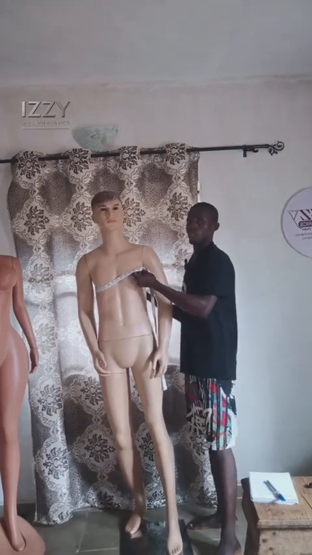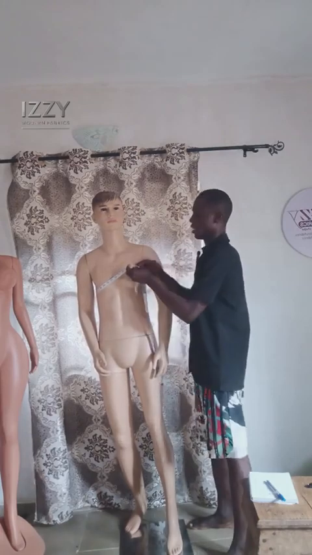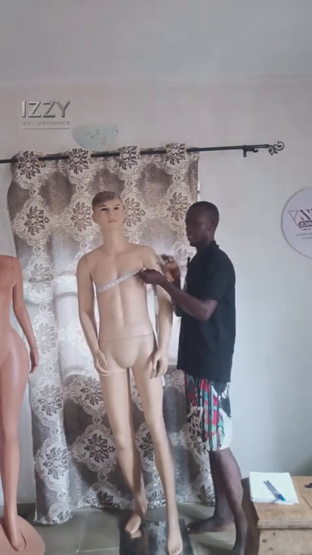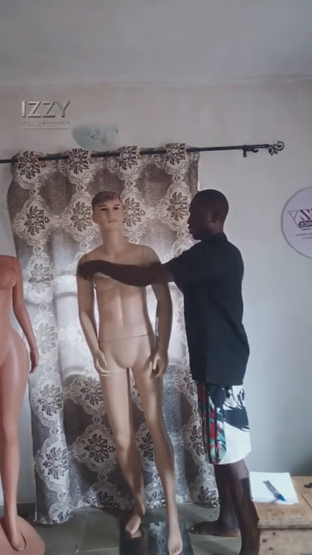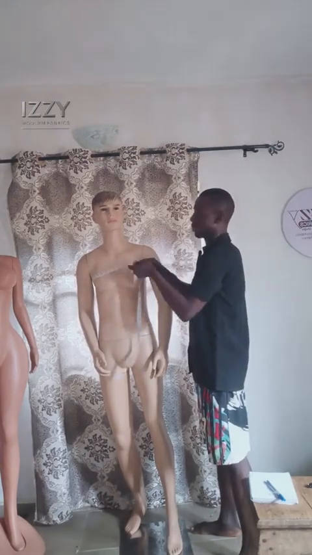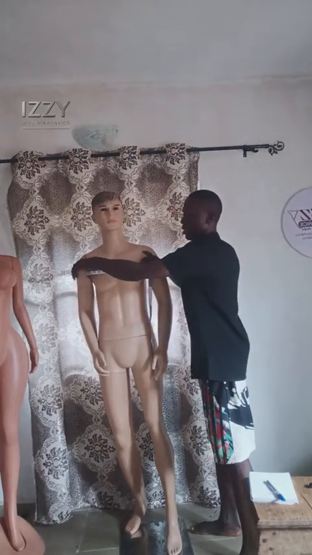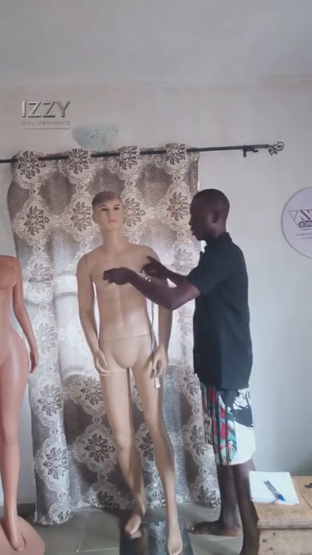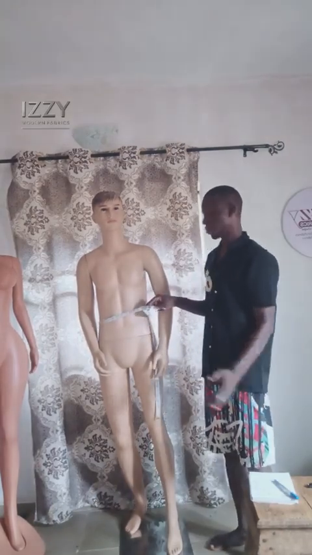Then make sure you can move the tape freely. This is fitted. And if you want it baggy, you extend it to any place you want. If I want it baggy, I can make it 40. But in this aspect, I don't want it to be too baggy or too fitted, so I'm making it 38. As you can see, there is a gap. So my bust is 38. Some call it bust, some call it body.